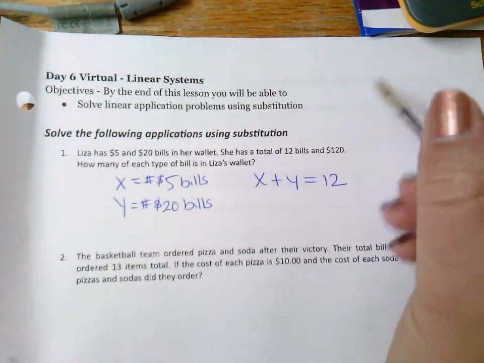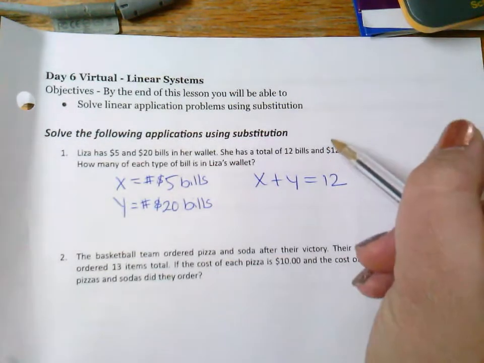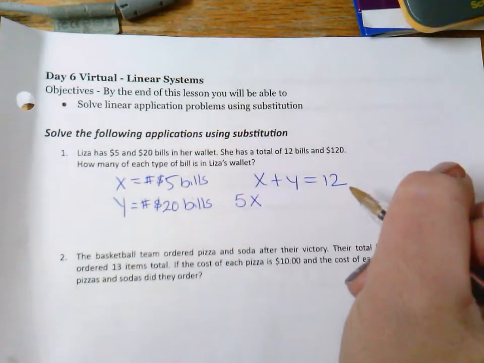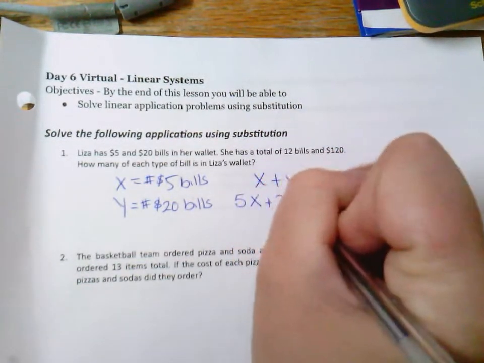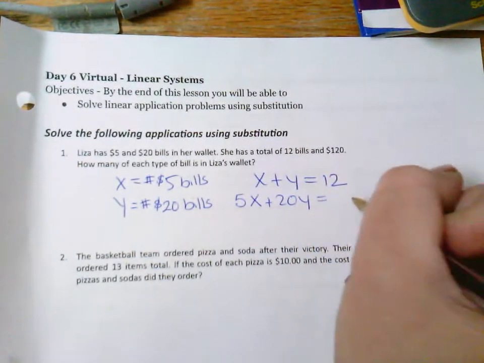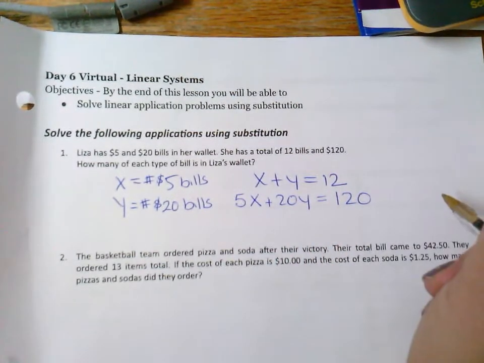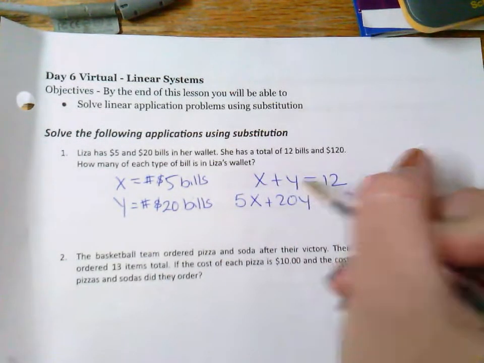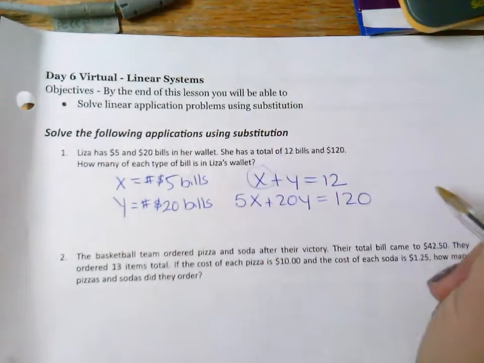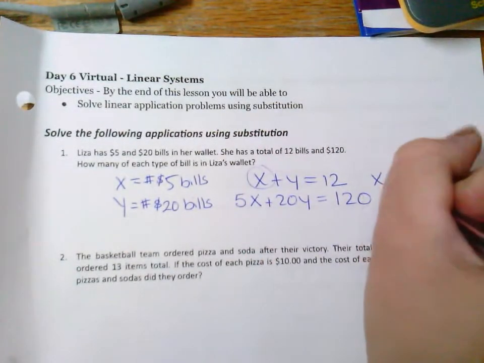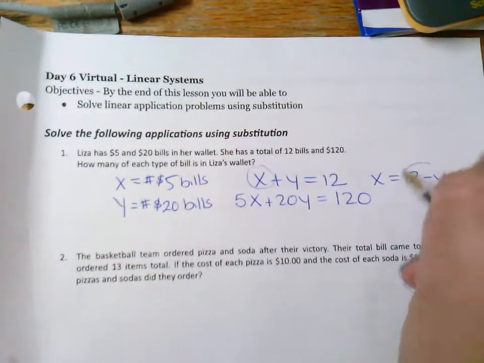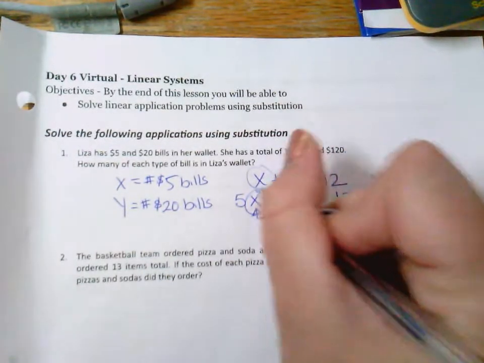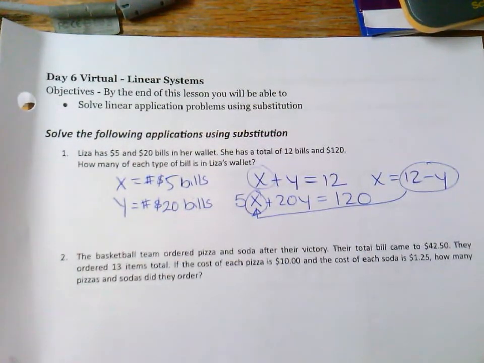So next you have $120. So this is a money equation. I have $5 times every x. I have $20 times every y, every $20 bill, and I have a total of $120. So remember, your first step with substitution is to get either x or y by itself. So I'm just going to pick x in this equation. So x would have to equal 12 minus y. So I'm going to take the 12 minus y and substitute it in for x in this bottom equation.